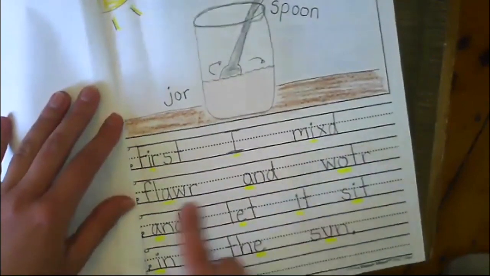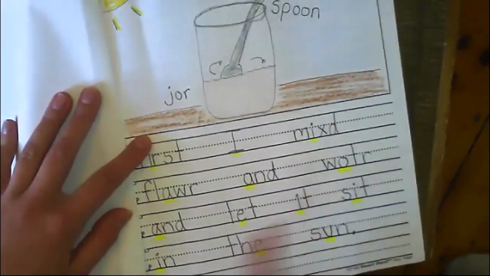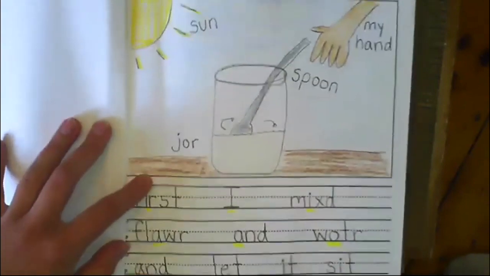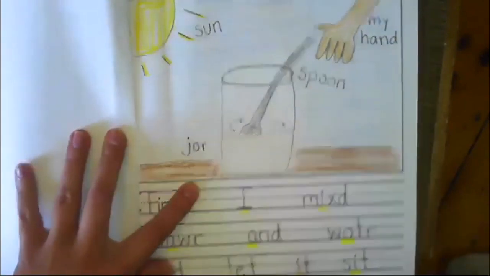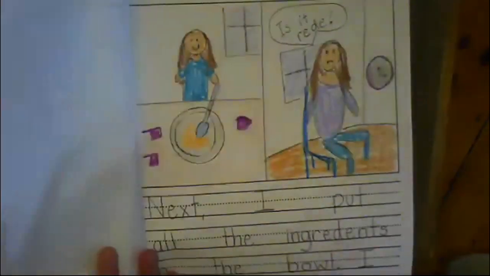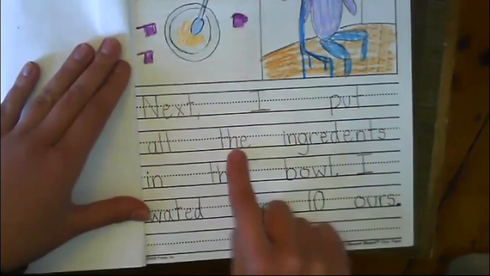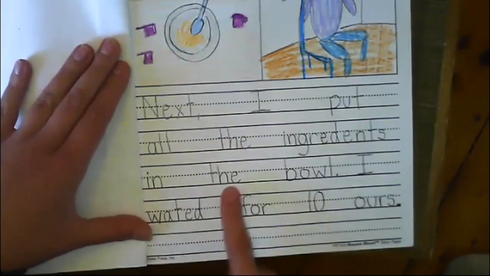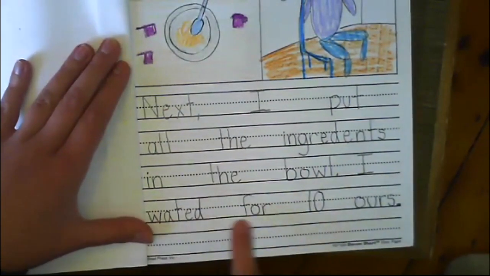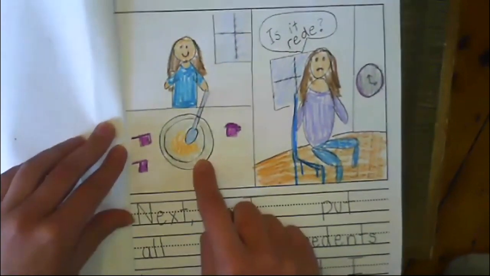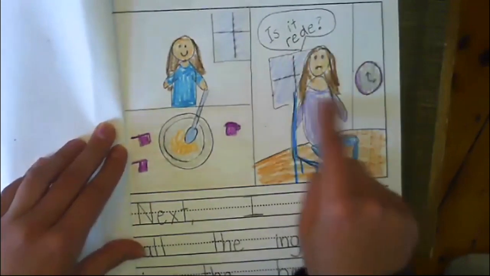First, I mix flour and water and let it sit in the sun. And I have some labels and me mixing the flour and the water. Next, I put all the ingredients in the bowl. I waited for 10 hours. Here's me mixing all the ingredients in the bowl and then saying, is it ready?